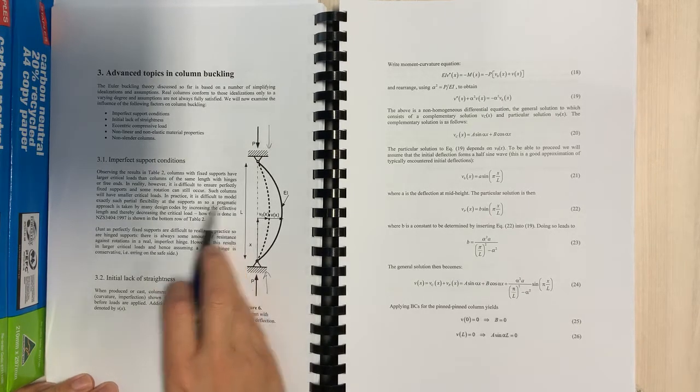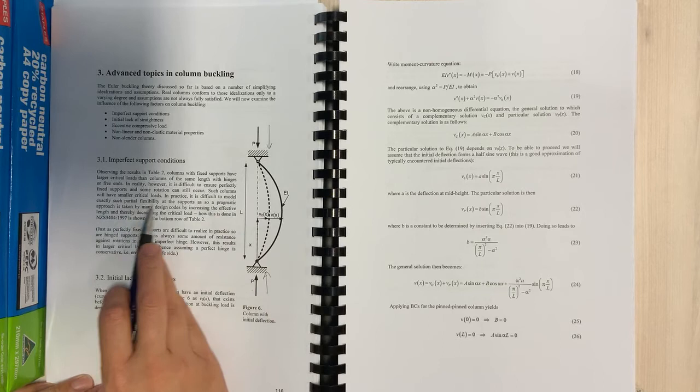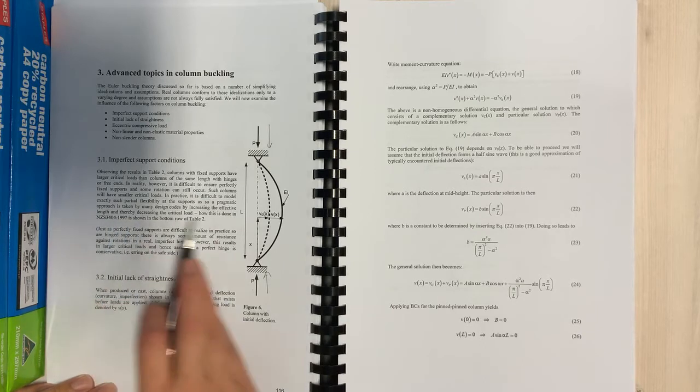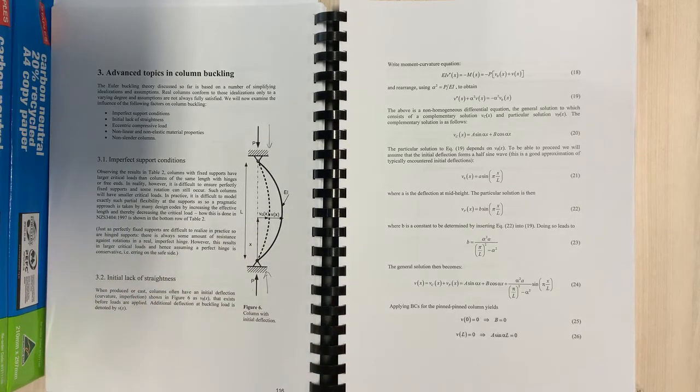In practice, it is difficult to model exactly such partial flexibility at the supports. So the design standards, including our New Zealand standards, relate this back to how it can be used.